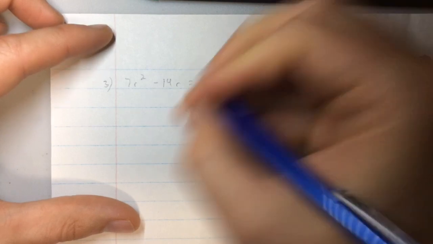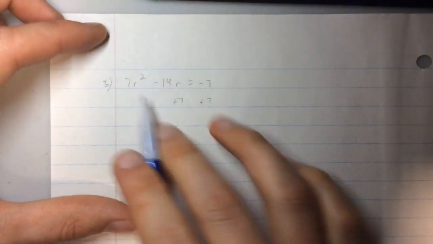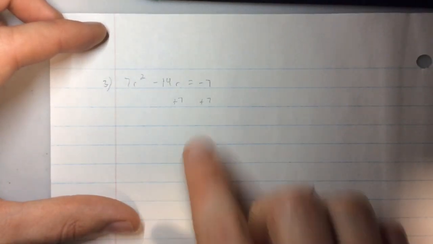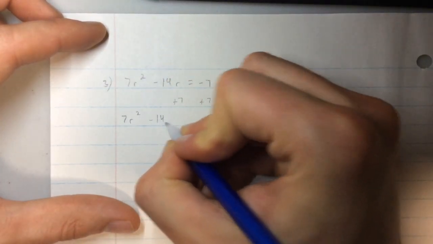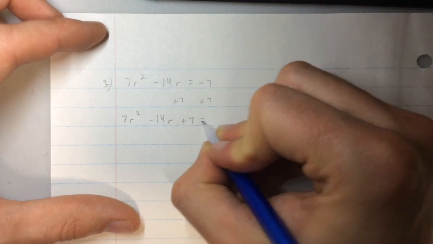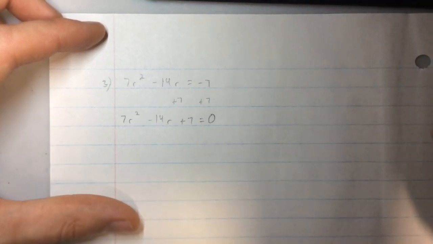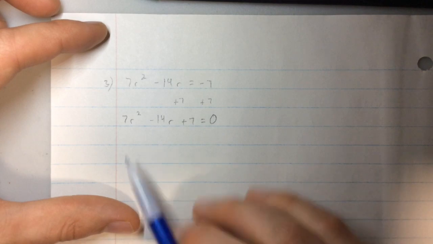We're going to add 7 to both sides. Notice that there's no like terms over here, so I cannot add 7 to either one of these numbers. It's just going to become its own separate thing. So we're going to have minus 14r plus 7 equals, like I just mentioned, 0. Okay, from here, we're going to just follow the same steps.